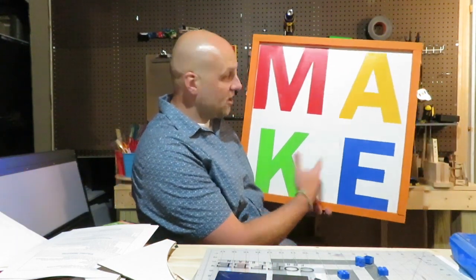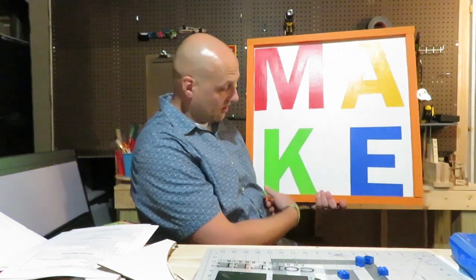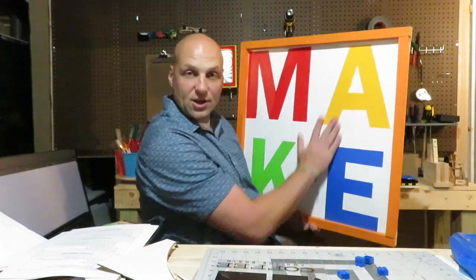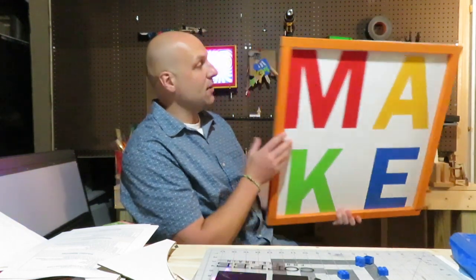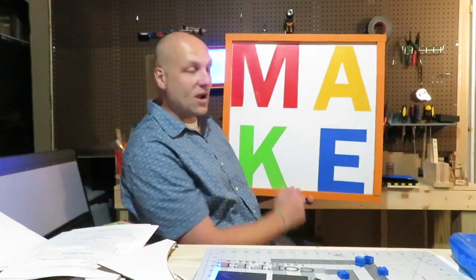This is just painted wood. We cut out vinyl to make stencils. We did acrylic paint, and then we glued the frame on. And so here's another easy kind of project with just a little bit of paint, using some simple tools of hand saws and so forth to create these kind of things.